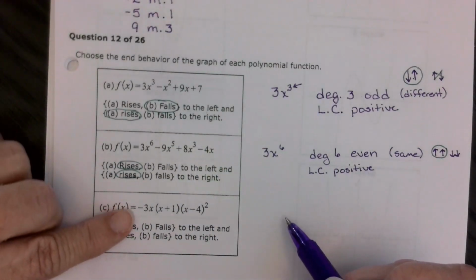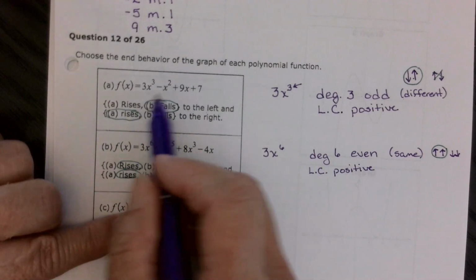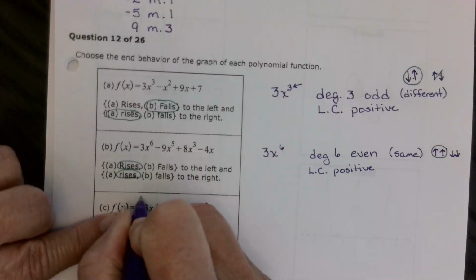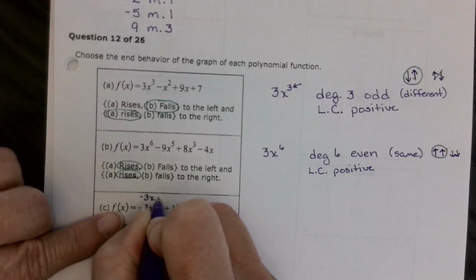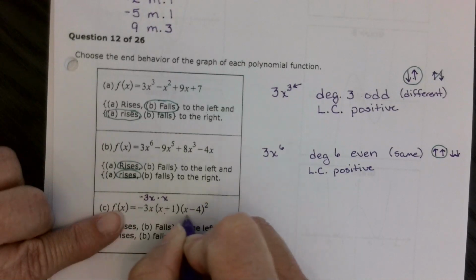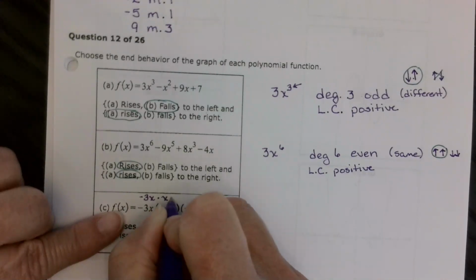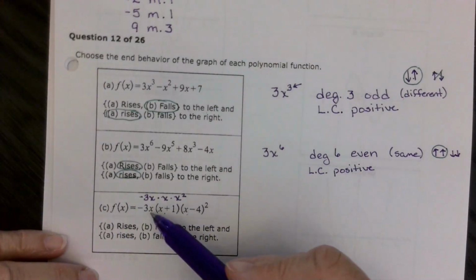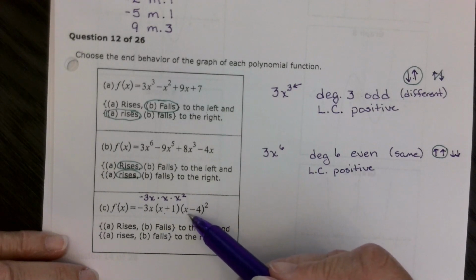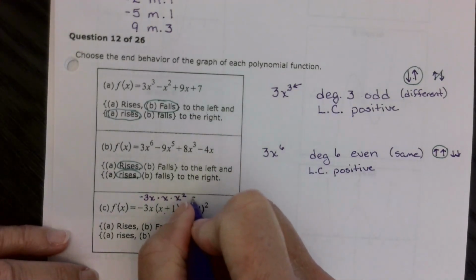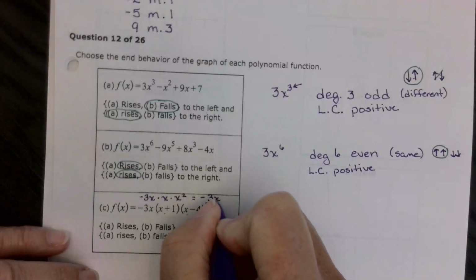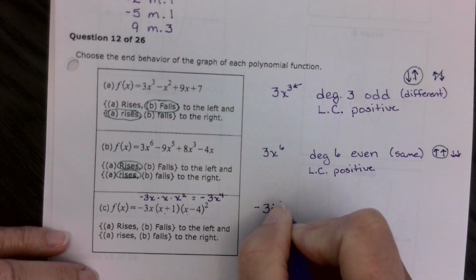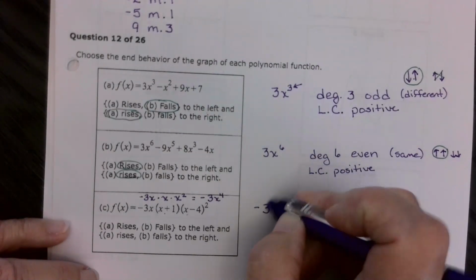Now this last one's a little bit harder because they don't give it to you in standard form. They give it to you in factored form. Well, remember, this is negative 3x times an x times this would be an x squared. You can multiply it all out, but that's just wasting your time when you can just do negative 3x times an x squared. That gives you negative 3x to the 4th. They like 3 in this problem for those leading coefficients.